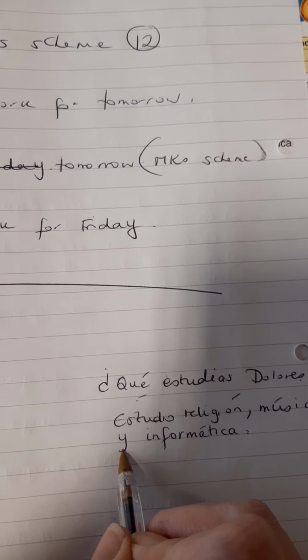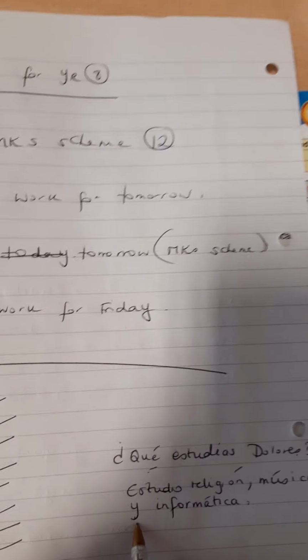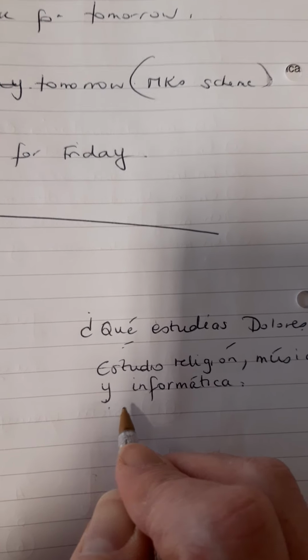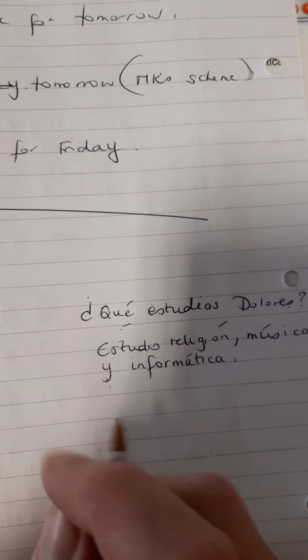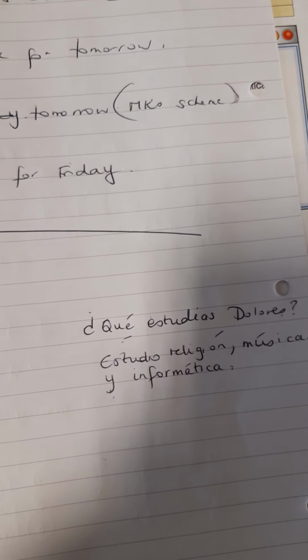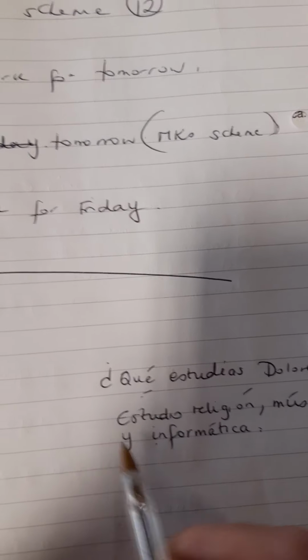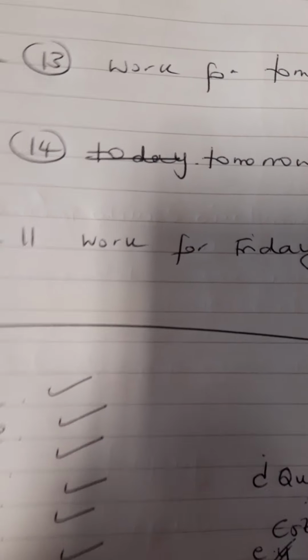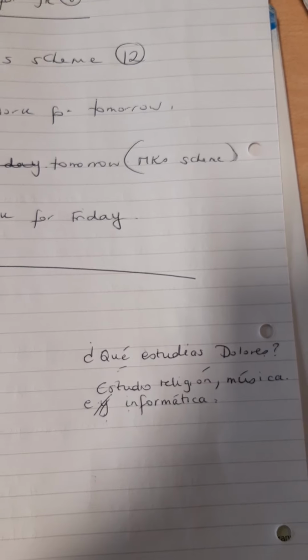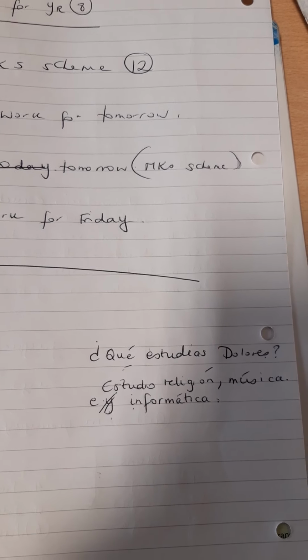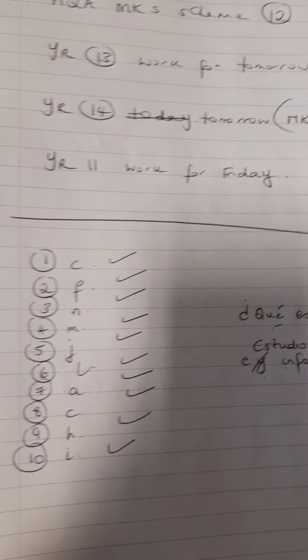You know that this word here means, that's right, means and, okay? But we can't have the sound E twice in a row. You can't say E. Sounds a bit like a little mouse. E. So what we do with that is, before an I, the Y changes to an E, okay? So that's correct now. Estudio religión, música e informática, okay? Just in case you've written that with the Y, just like I did there a moment ago, the word for and, E.